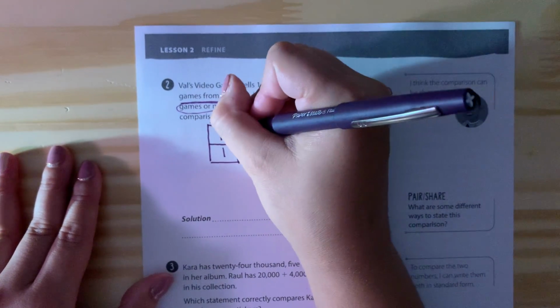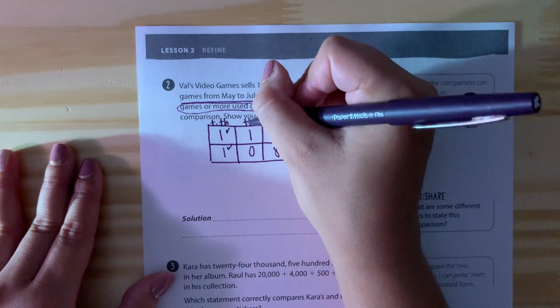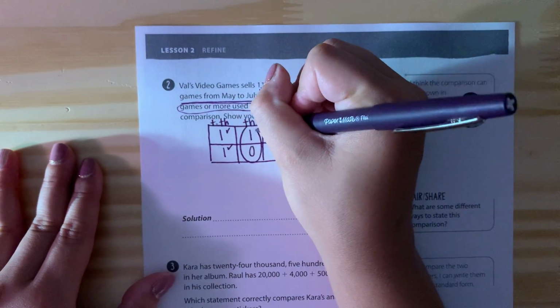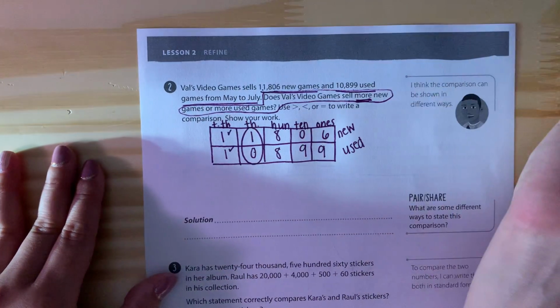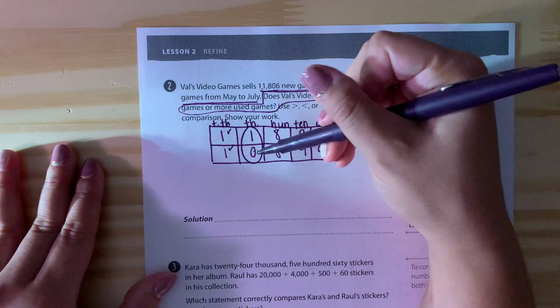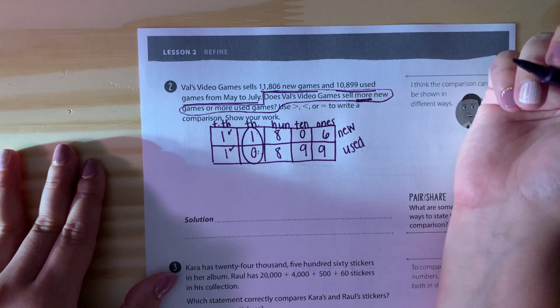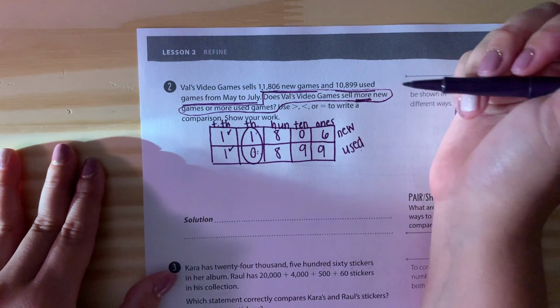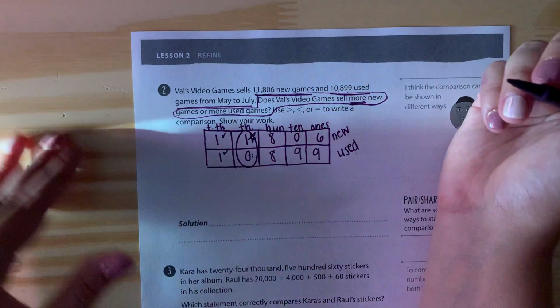In the 10,000s, we have a 1 and a 1, so we're good. But in the thousands, we have a 1 and we have a 0. And we know this 0 is just a placeholder. That means there are 0 thousands in this number of used video games. So if we look here, we know that there's 1,000 in the number of new games they sell. So we know this number is bigger.